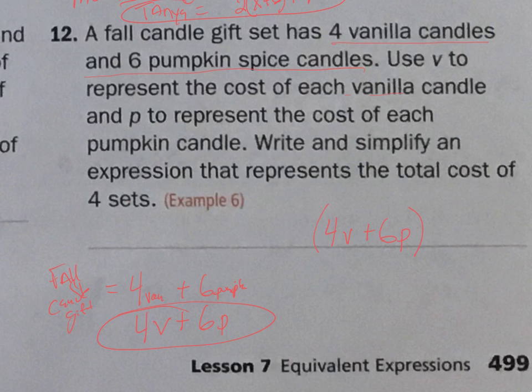So there's my one little set, but I want 4 sets. So I'm going to times this by 4. Now, I distribute it. 4 times 4V is 16V, and bring down my plus, and then 4 times 6P is 24P. And that's as simple as I can get. Those are not like terms, so I can't add them together.